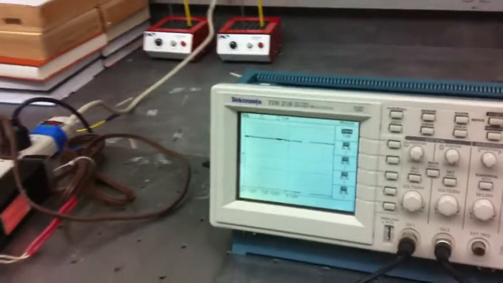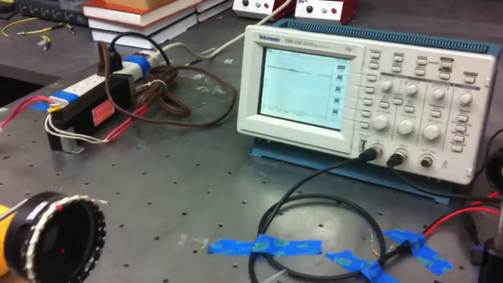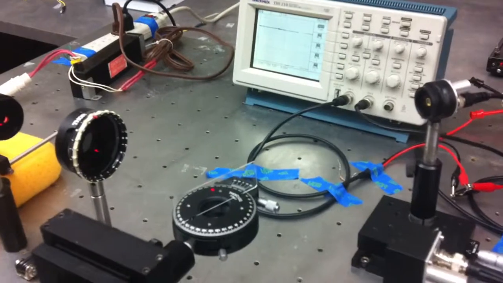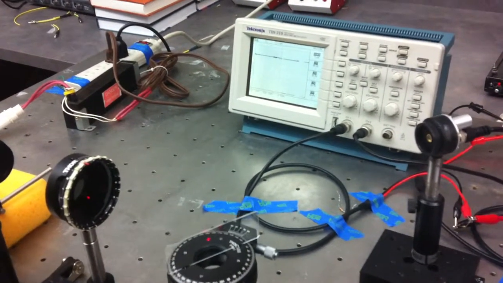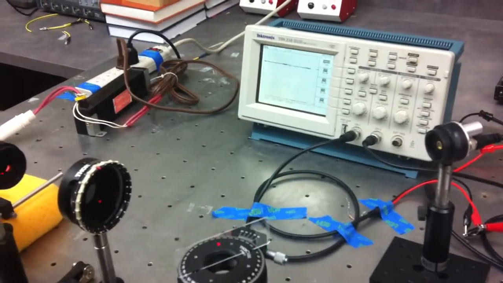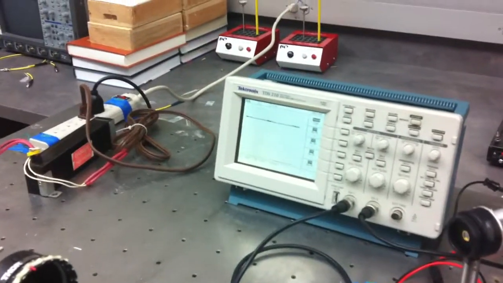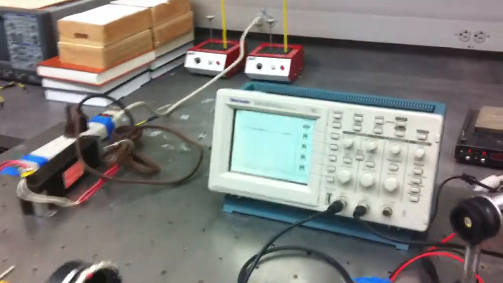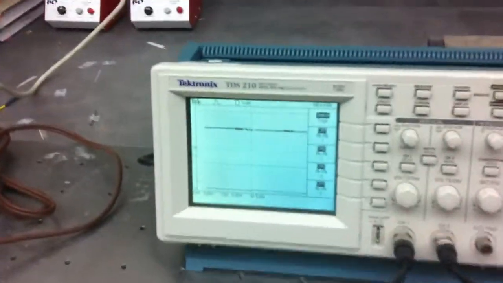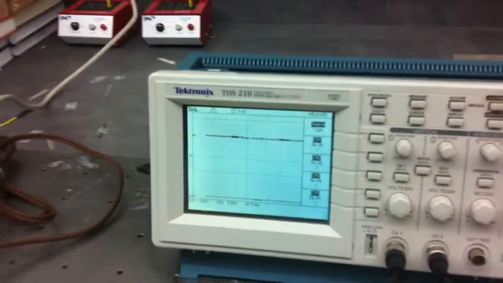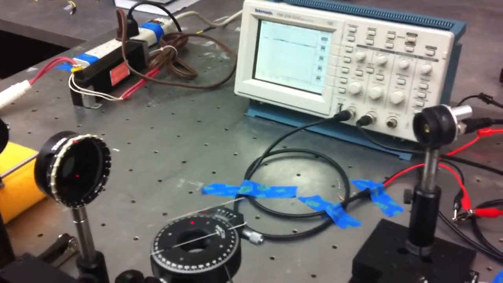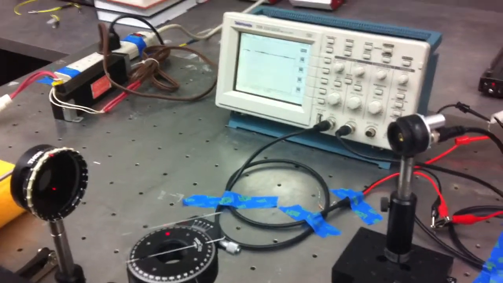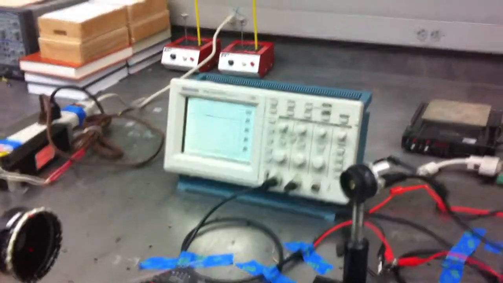At 30 degrees, we have about 9.5 again. So it's gradually going down. This will eventually go down faster as we go to bigger increments.